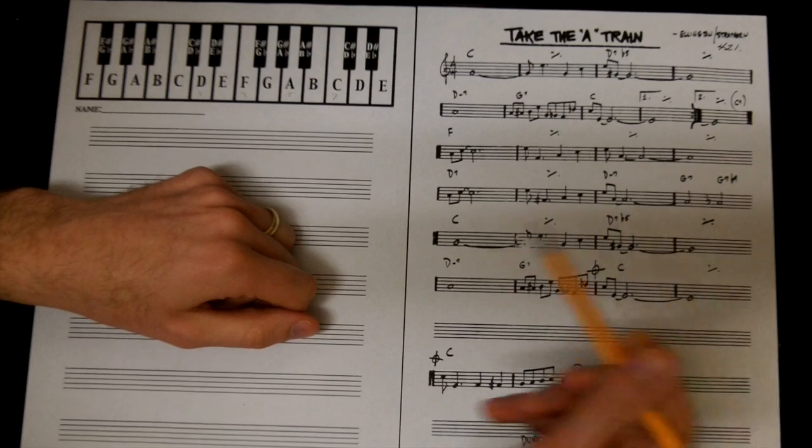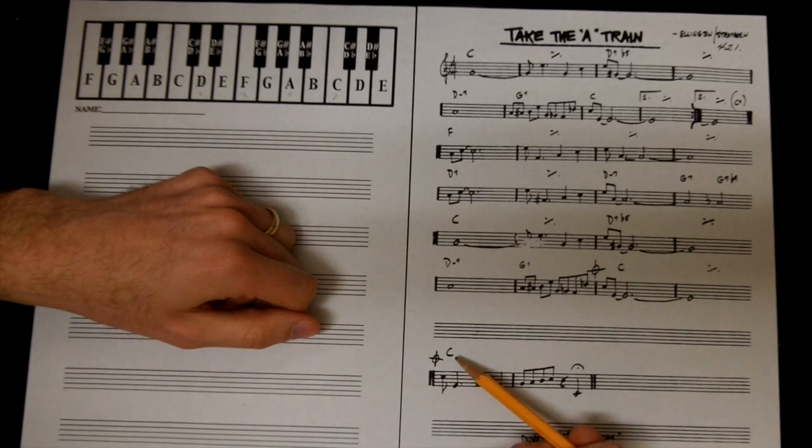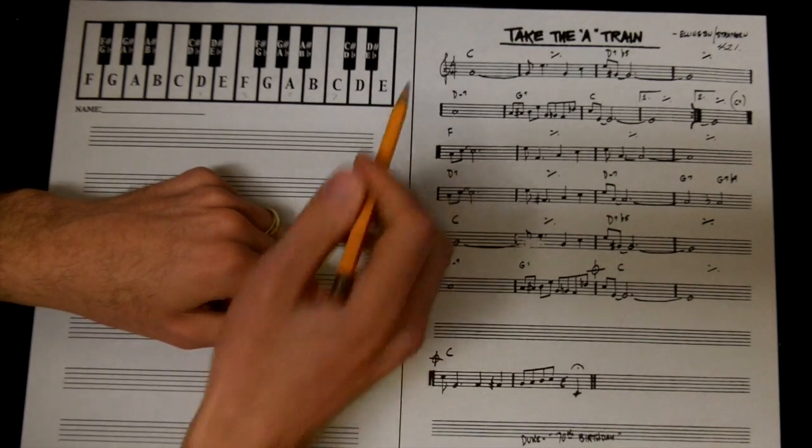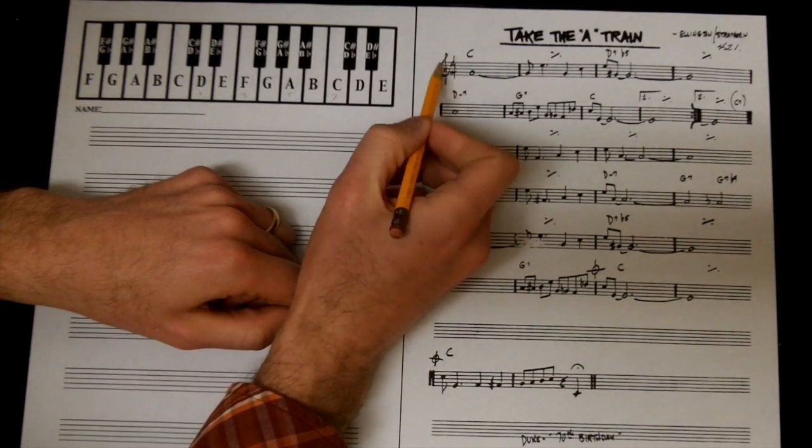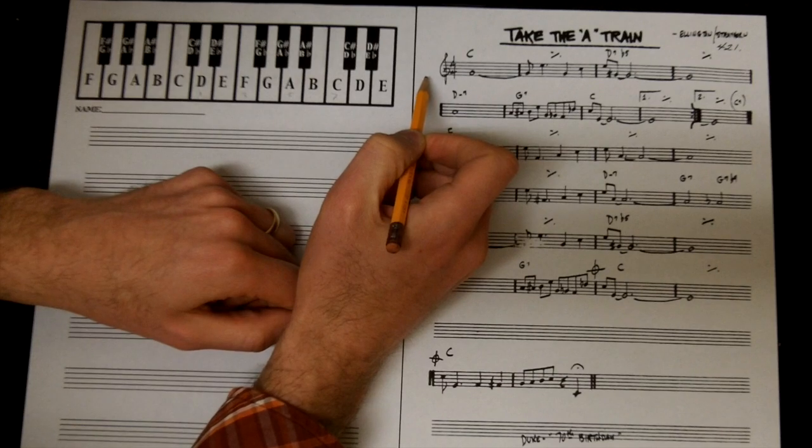We can also look at the end of the piece. What does the song end on? A C. After looking at that information, we then need to look at the key signature. The key signature would typically be between the clef and the time signature. And there's nothing there, which means the key of C.